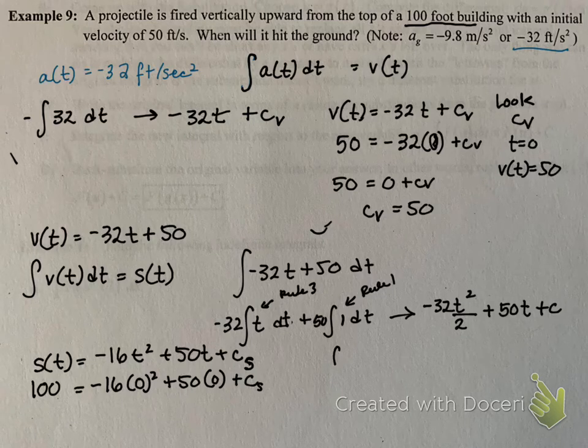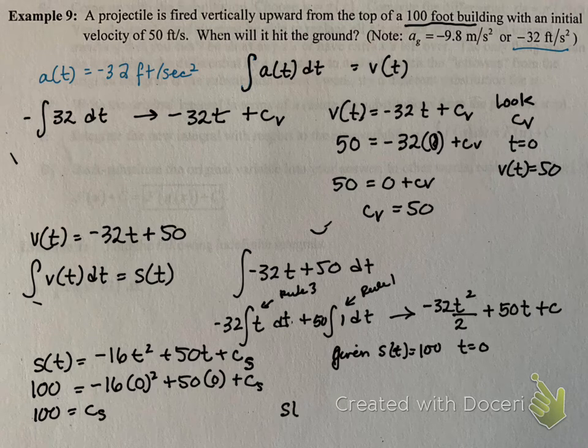So given s at t equals 100, and we know the time is 0. Okay, so let's go ahead and crunch some numbers. I know everything's going to 0 out, so basically 100 is going to be my constant. So let's write this up. S at t equals negative 16t squared plus 50t, and now instead of writing c, I write 100.